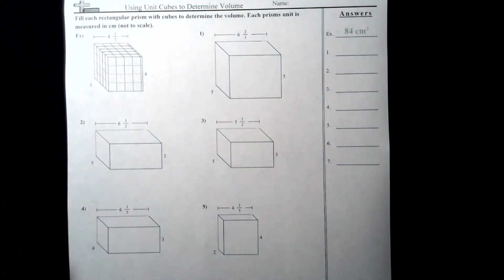One other thing I should point out about this unit is it is calculator active. So you can use a calculator, your phone calculator should suffice, and your Chromebook calculator should also do the trick just fine. You shouldn't really need anything more than that.